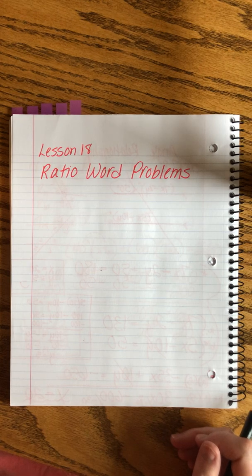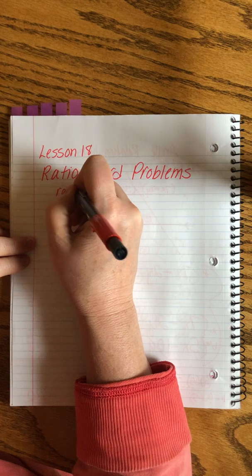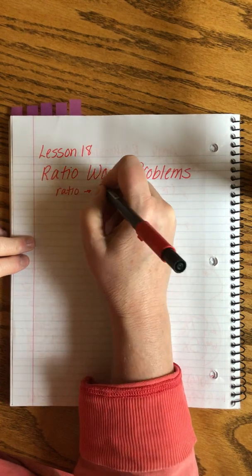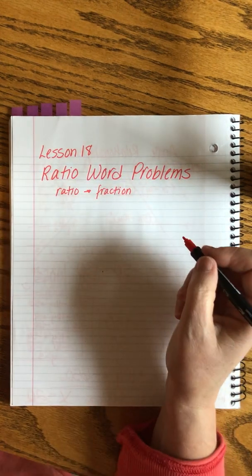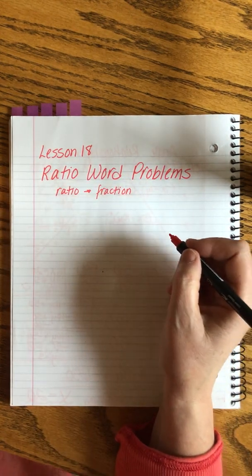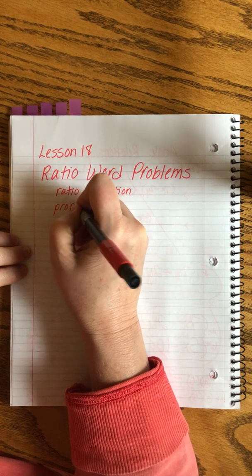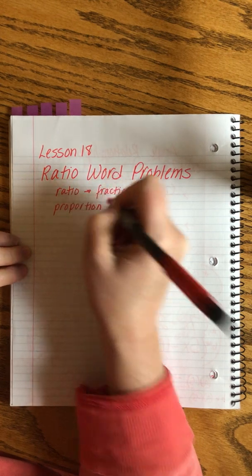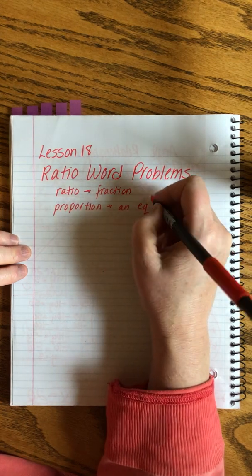I want you to remember that a ratio means a fraction. It's two numbers that are being compared and we write them as a fraction. A proportion is an equation with two ratios.